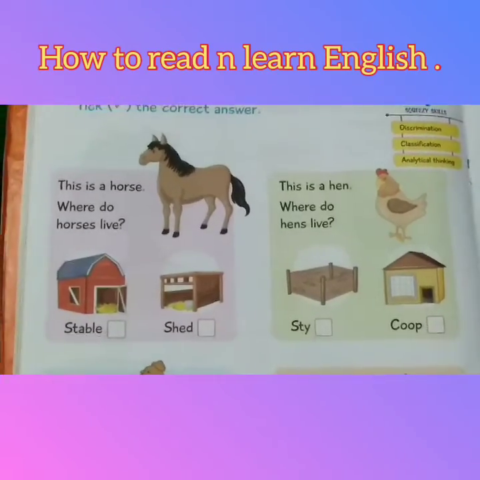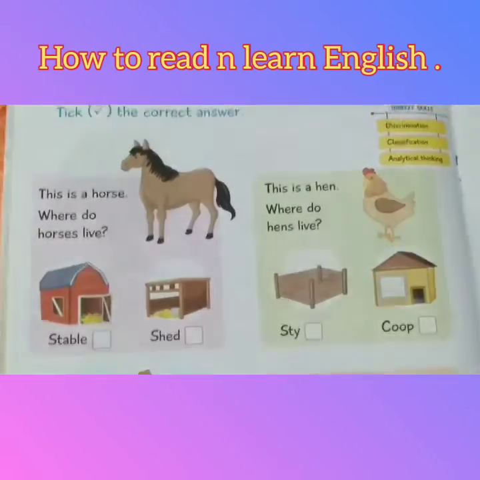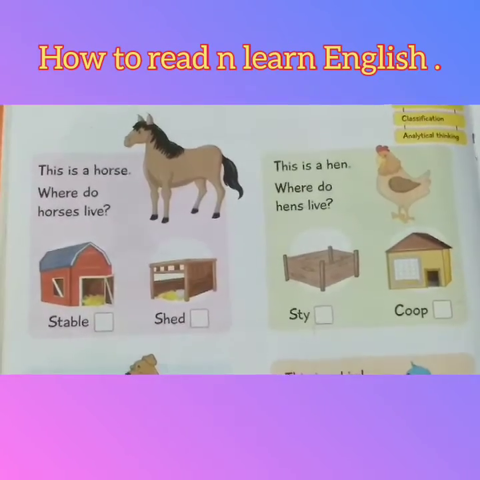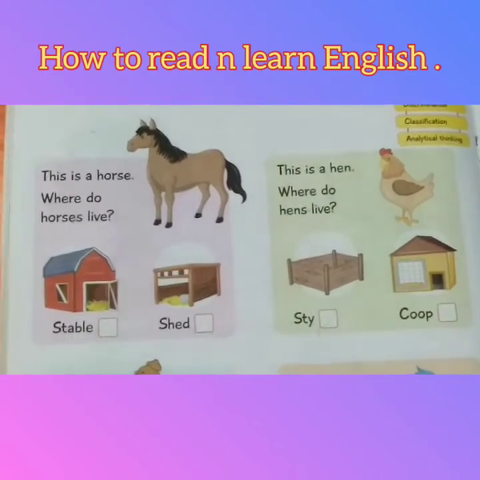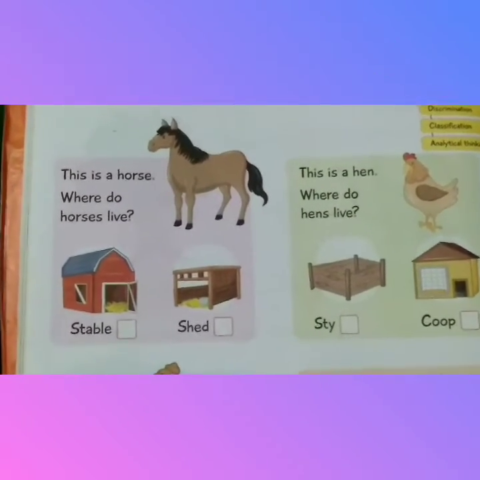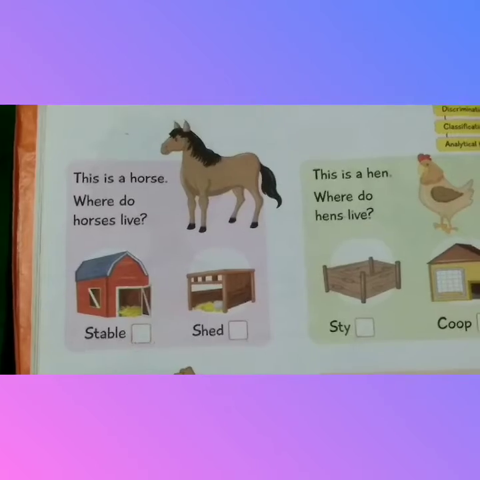Friends, in this video, we will learn how to make your kids learn to read English book. Now let's start. Kushagra, start reading the book.